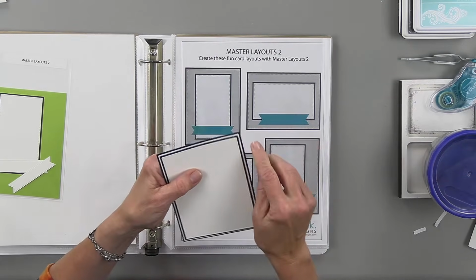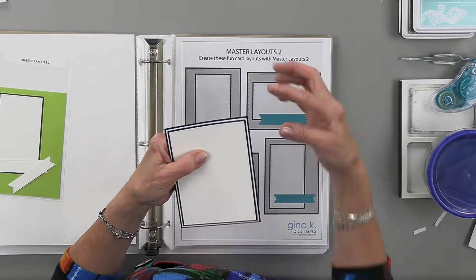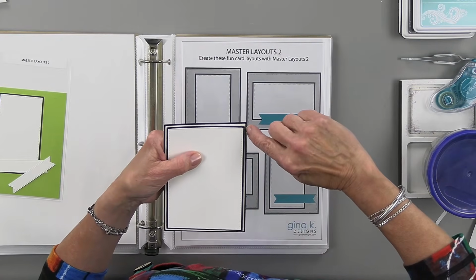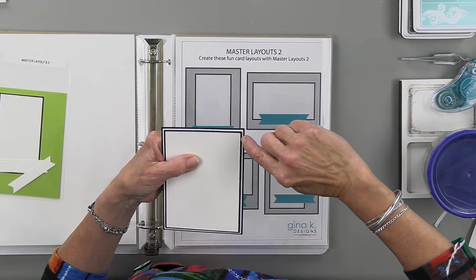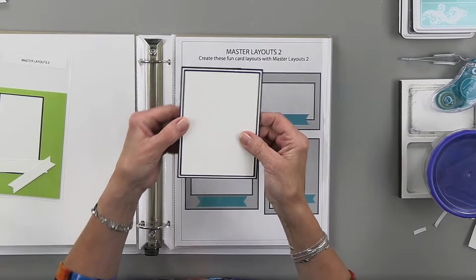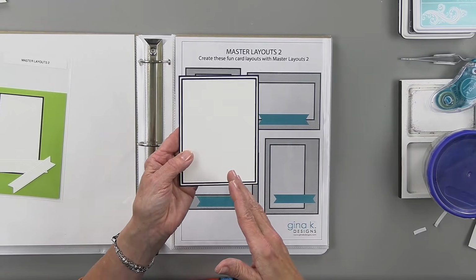But what I want to show you is, let's say this panel is just a little bit too small for something, but this whole thing is just a little bit too big. You can mix the smallest Master Layouts 1 with the largest Master Layouts 2, and you'll get a third option. So I didn't know if you guys knew that they step down like that.